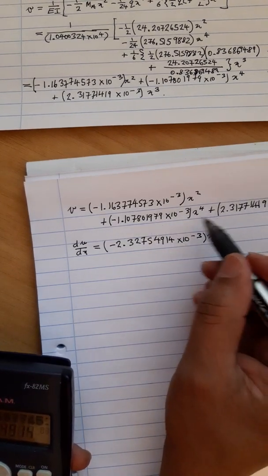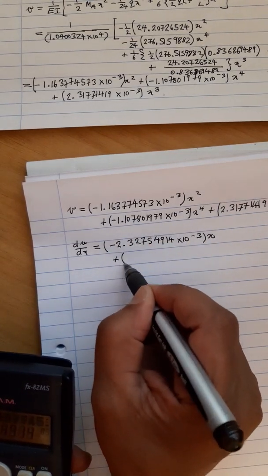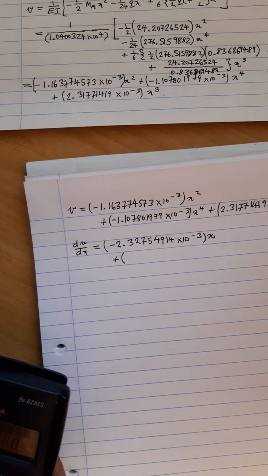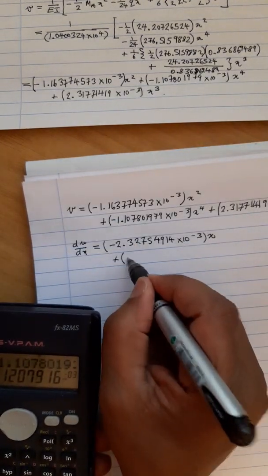Then the derivative of the other term, 4 times that x cubed, plus 4 times minus 1.107801979 exponent minus 3, which is giving me that answer.